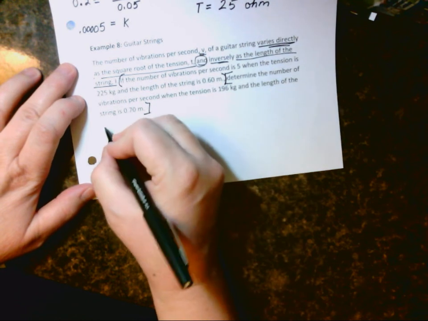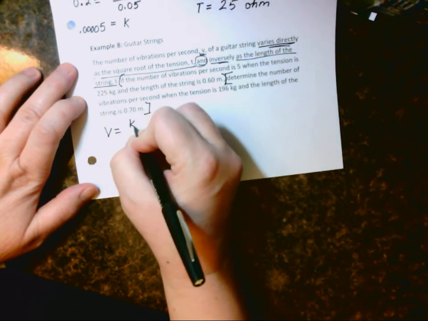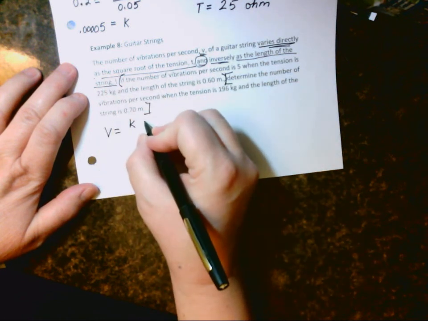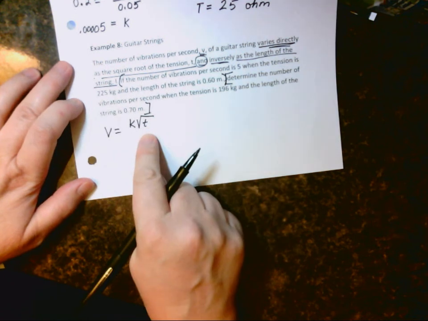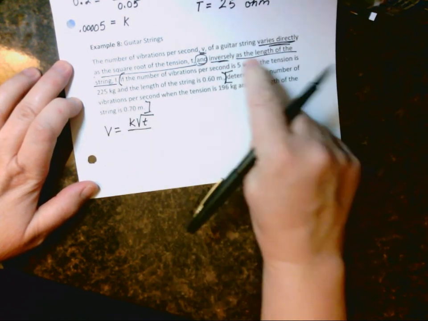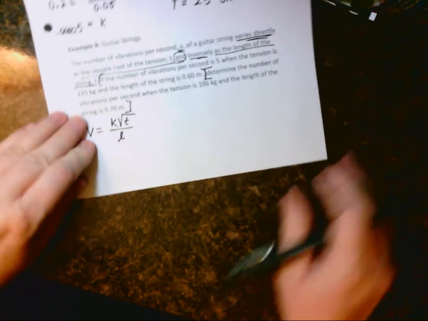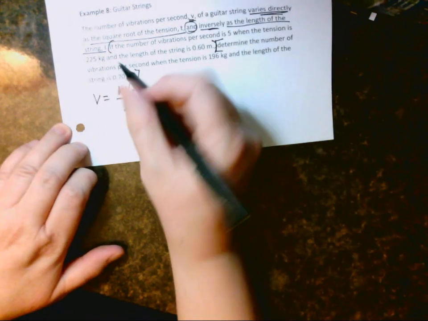The variation of a string varies directly as the square root of the tension. So the tension is T, and it's supposed to be the square root of T. So we put the square root of T. And we have inversely, so in the denominator, the length of the string, L. Okay, that's our equation. Now we're going to need to find K for the first set of values.